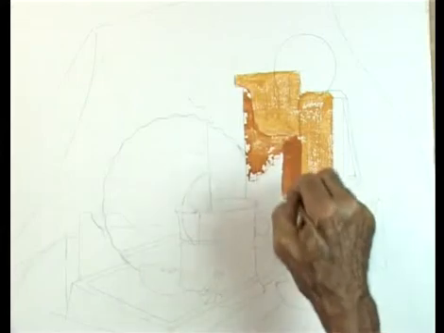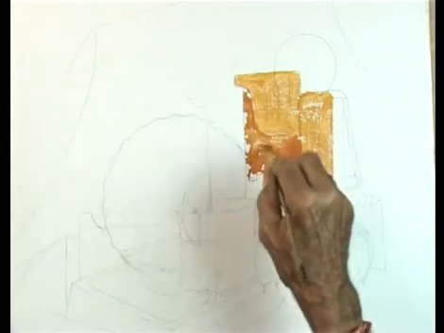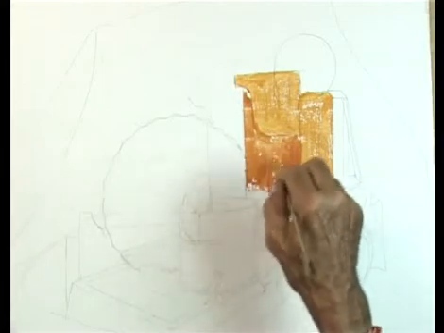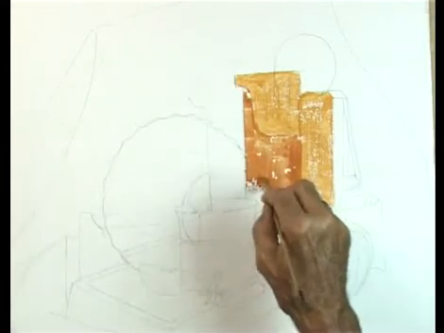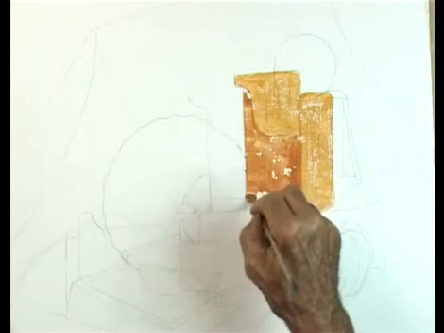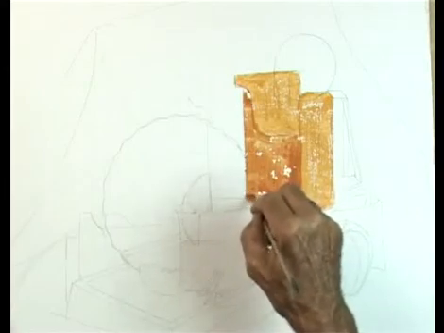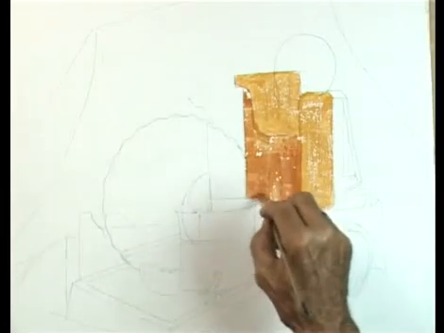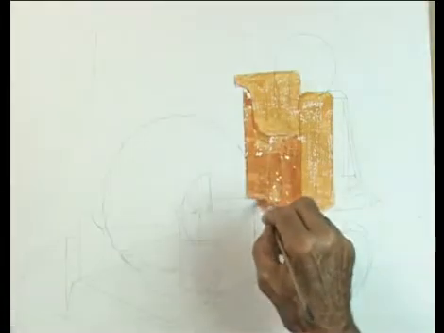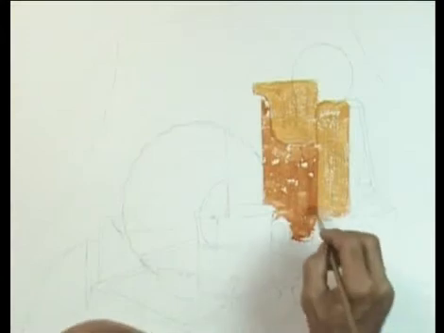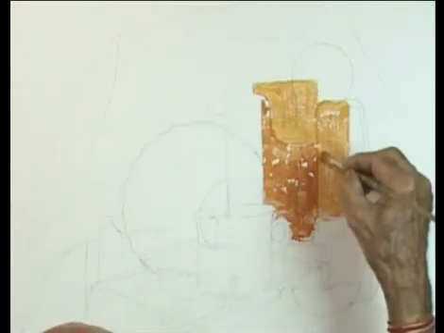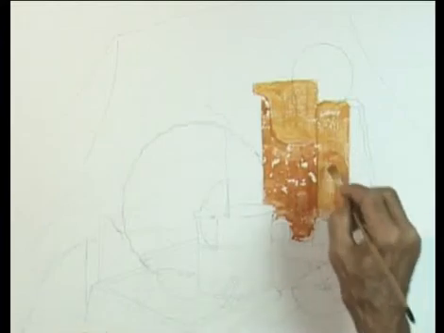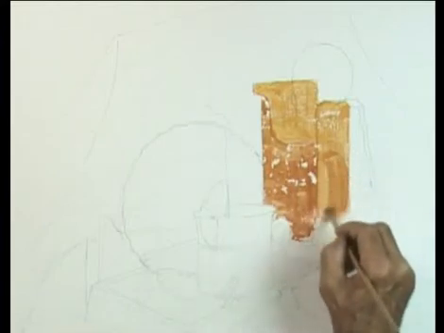A variety of areas of space within the painting also helps you create some interest in the total composition. So this variety may be there because of the variety of colors, despite the variety of forms already being there, and then the textural effect may change.